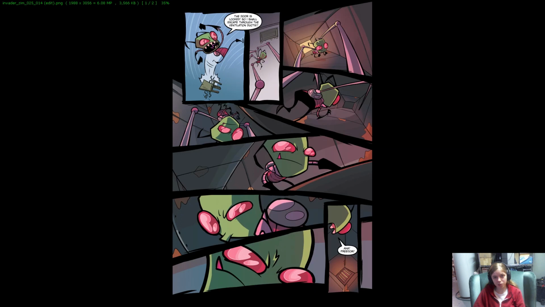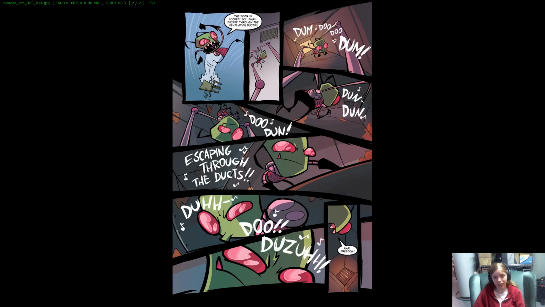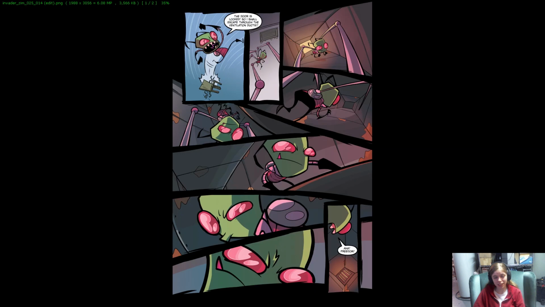But yeah, that's basically how I work. I just can't take a screenshot of the comic and just put it into a dub. Something about it, I need to go the extra mile or else I'm just not happy.